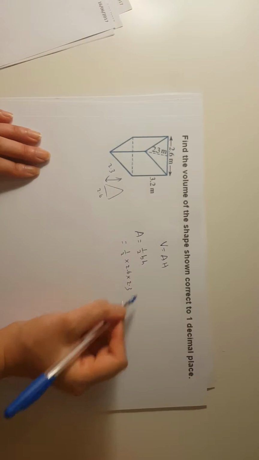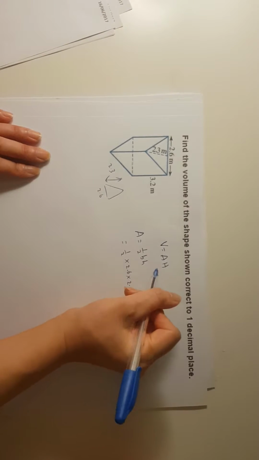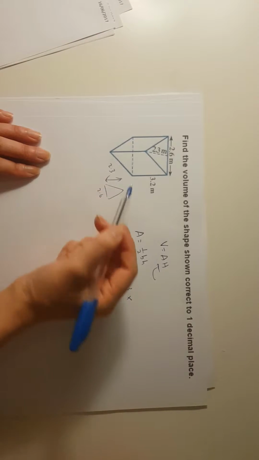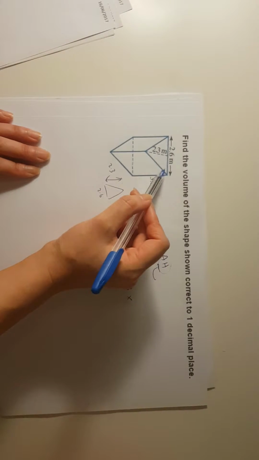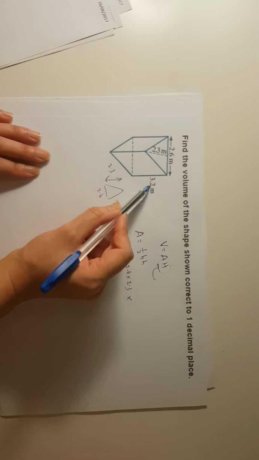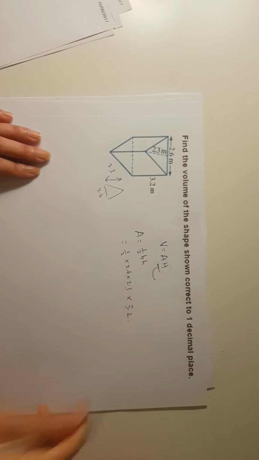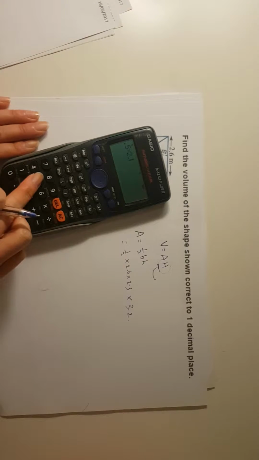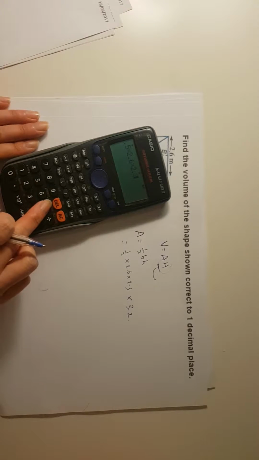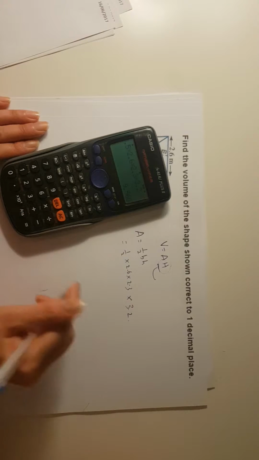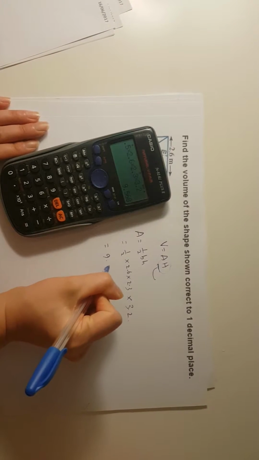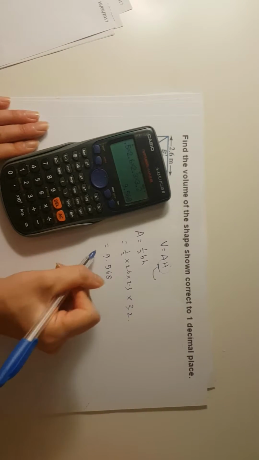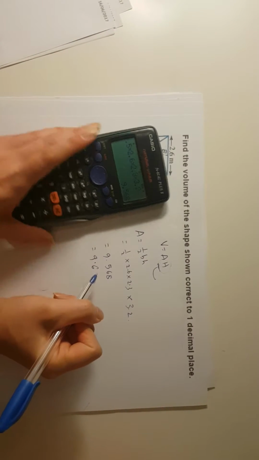And if you want the volume, well, I'll have to multiply it with the height of the object, and as you can see here, the height of the object is 3.2, or we can say that the height of the object is actually the distance between the two identical faces, 3.2. So we can plug it into the calculator. Half times 2.6 times 2.3 times 3.2, which equals 9.568. Check the question, it says to 1 decimal place, so it will be 9.6. And what are the units?